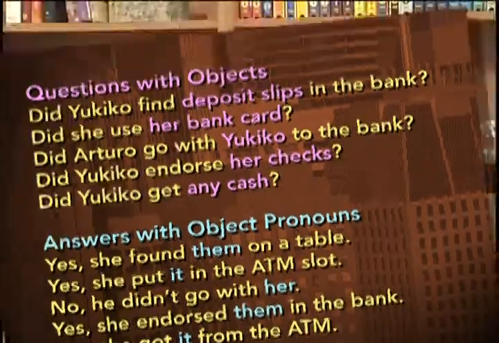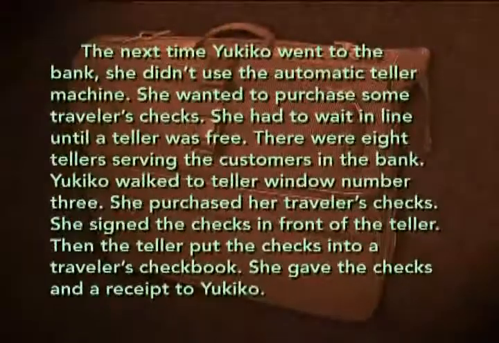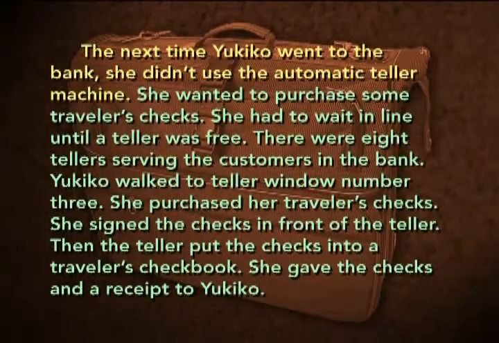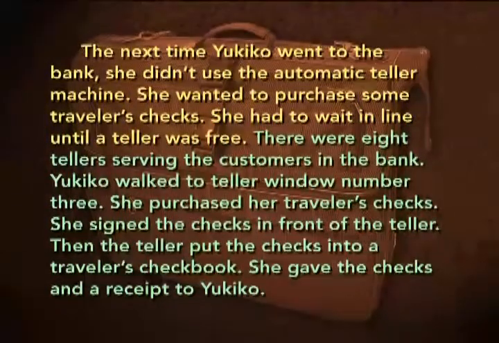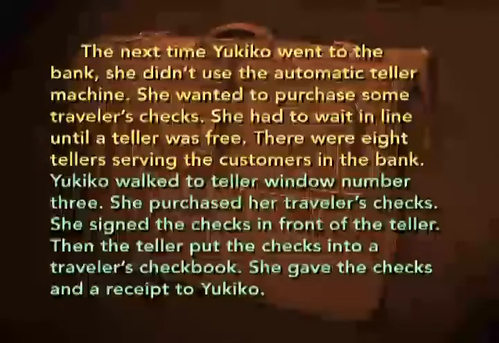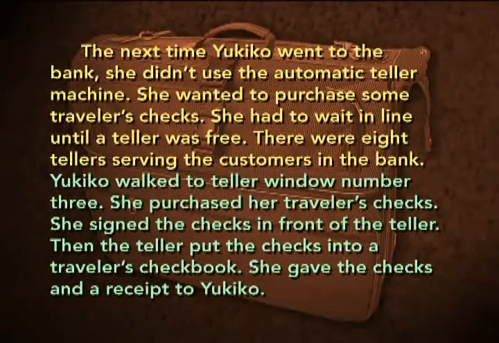Okay, now here's a practice with another bank passage. A little different. Listen carefully. The next time Yukiko went to the bank, she didn't use the automatic teller machine. She wanted to purchase some traveler's checks. She had to wait in line until a teller was free. There were 8 tellers serving the customers in the bank.